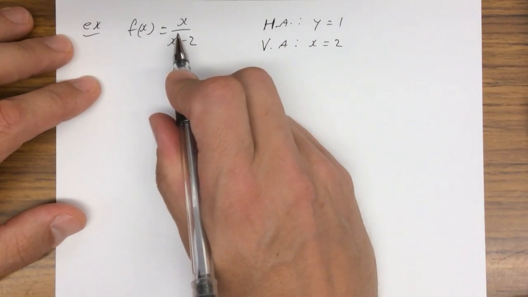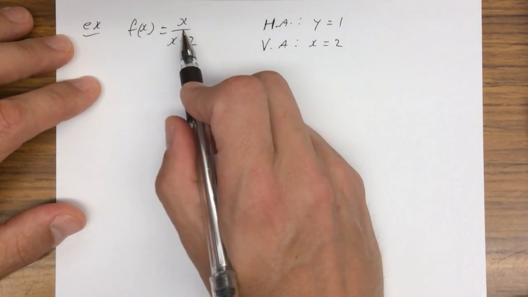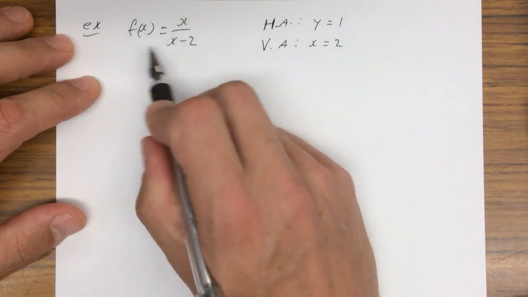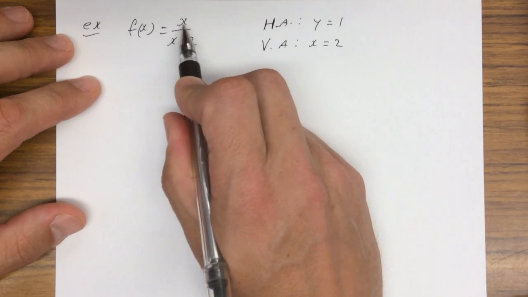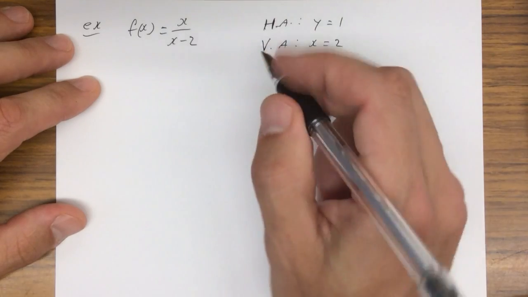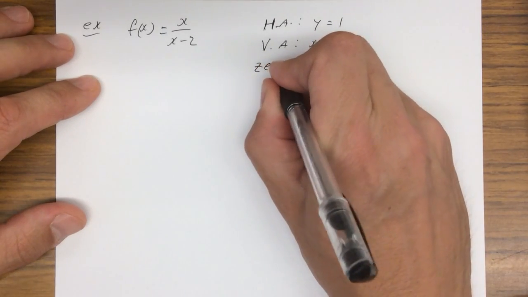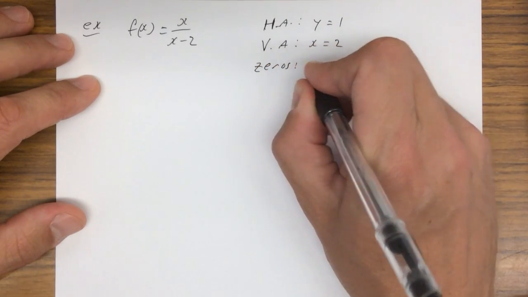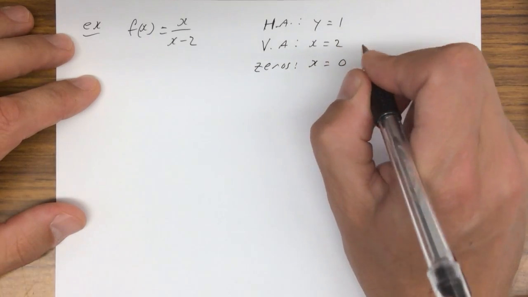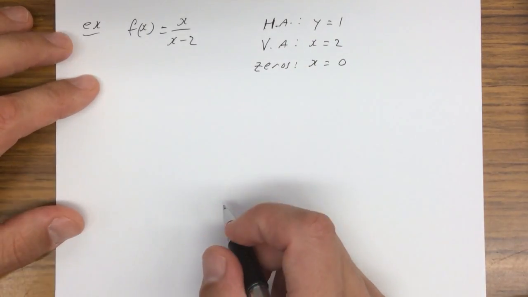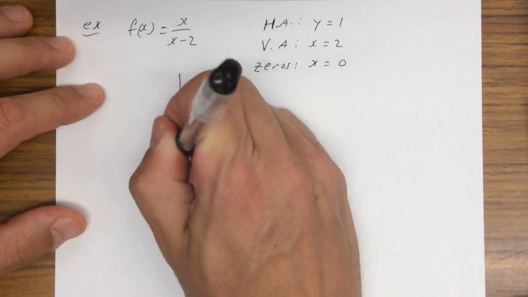And now we have some x-intercepts, which are the values of x that make y 0. So if x is 0 here, then we have an x-intercept. So the zeros are x equals 0. And that's what we have so far. So to graph this, let's put in all that information.